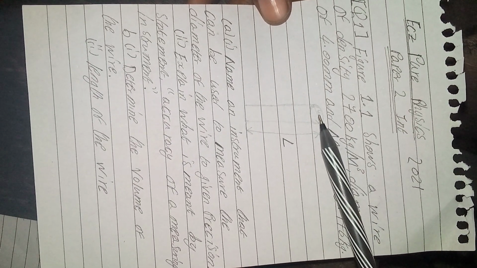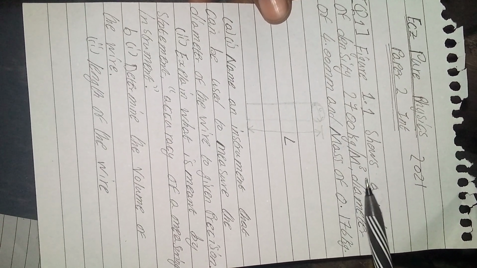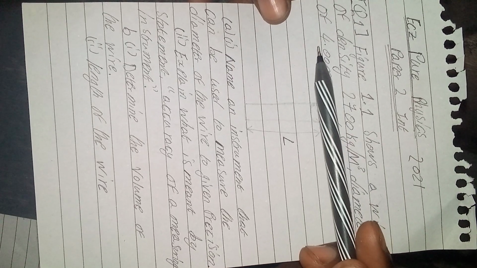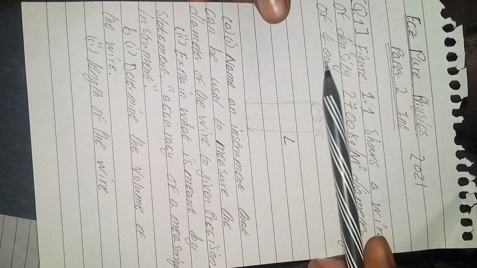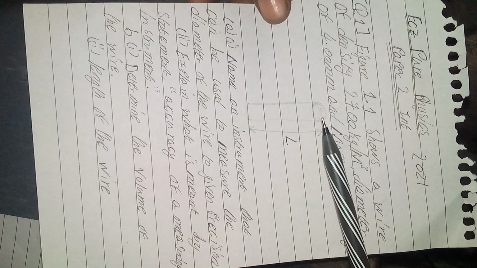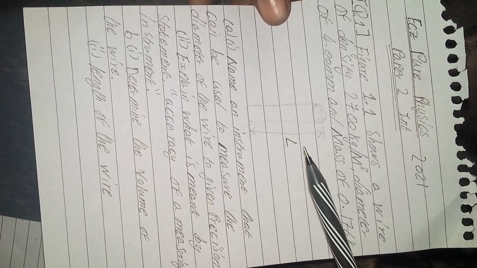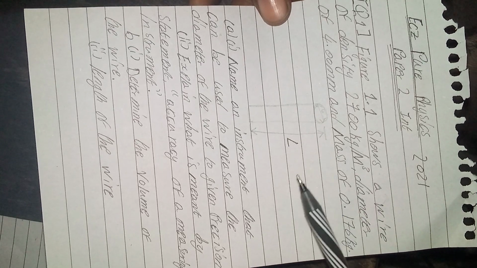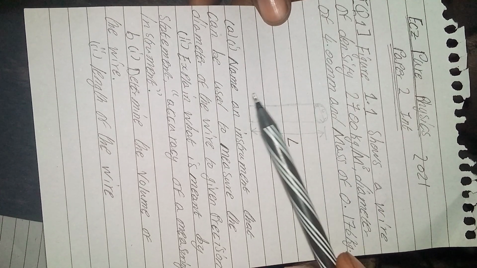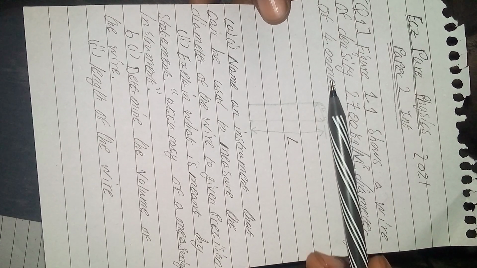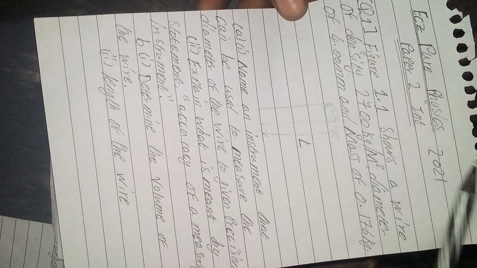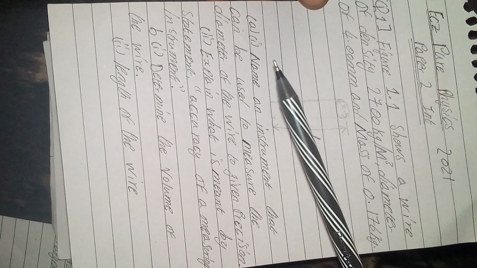Here from there to here we have our 4 millimeters, like stated in the question. Then from here to here we have our L, which is our length, in other words, our height. And the density of this wire we have been given here is this. So then we have been asked to do what?